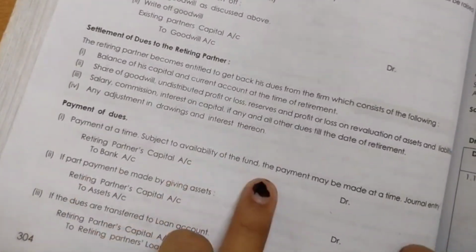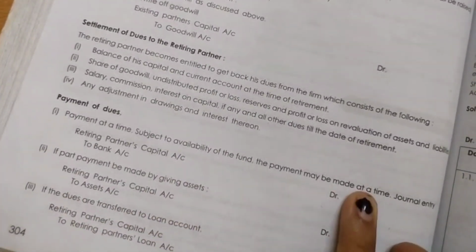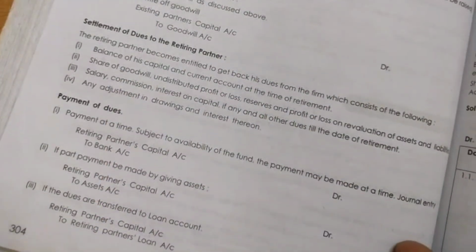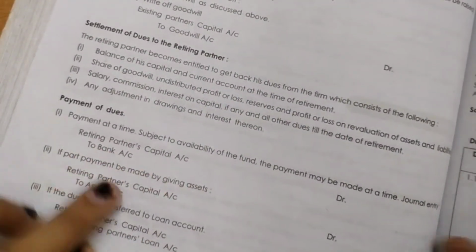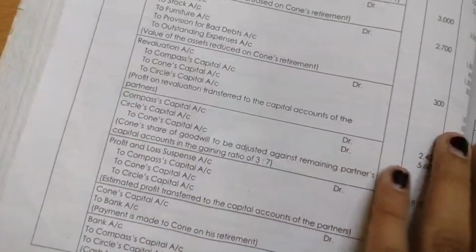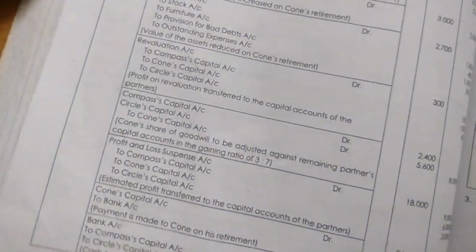Payment at a time, subject to availability of the fund. Payment may be made at a time, that is, a lump sum amount is being paid. So the retiring partner's capital account is debited to bank account. This is the journal entry we have to pass, so pass that entry here in this case.